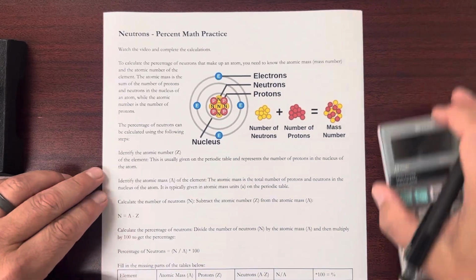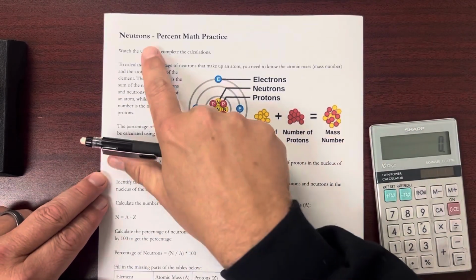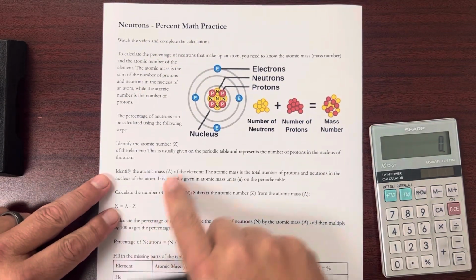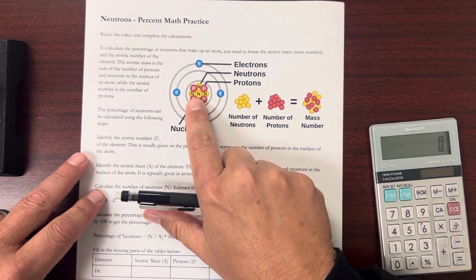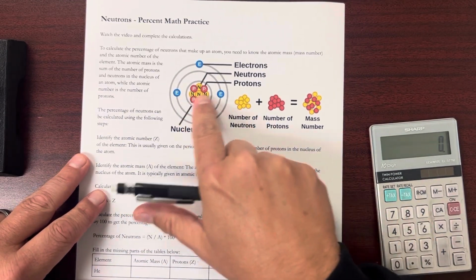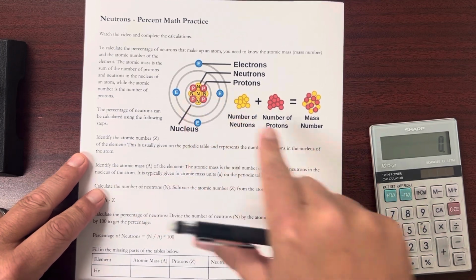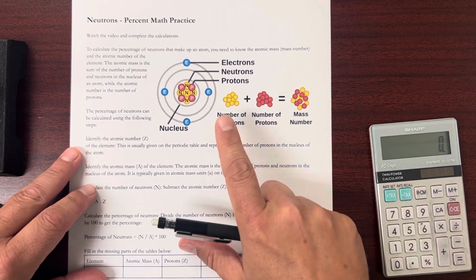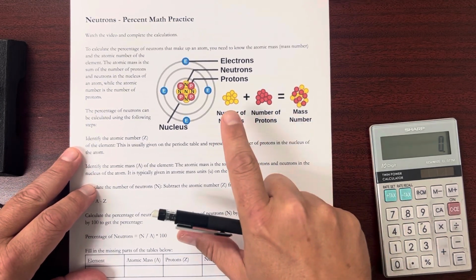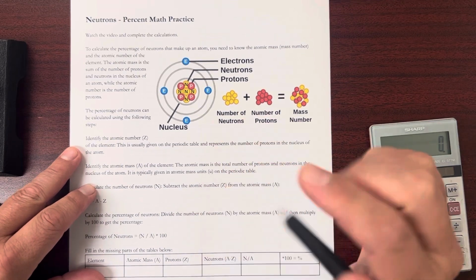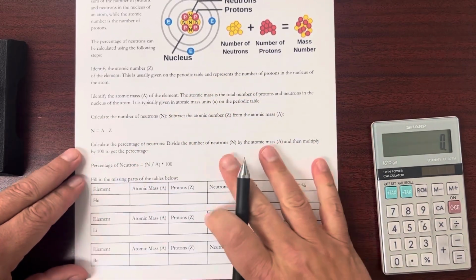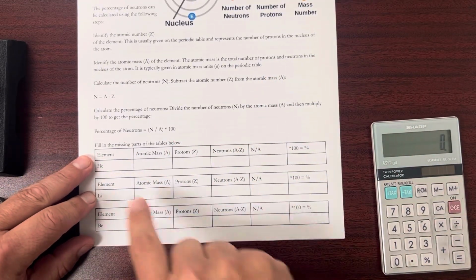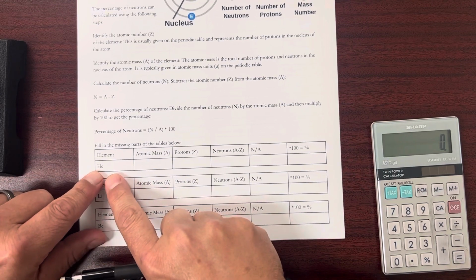Hello, today I'm going to go over this worksheet, Neutrons percent math practice. It explains a little bit here, but what we're going to do is figure out, when we talk about the nucleus, protons and neutrons, which is actually the mass of an atom, what percent of the mass is made up of neutrons, okay? And there's a very specific way we're going to do it. I have tables down here, and we're just going to go one element at a time.